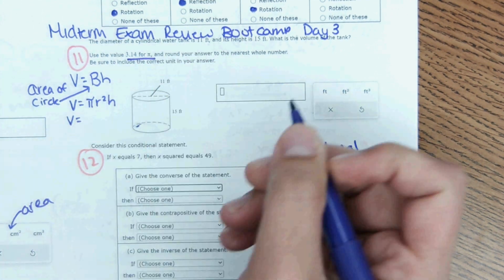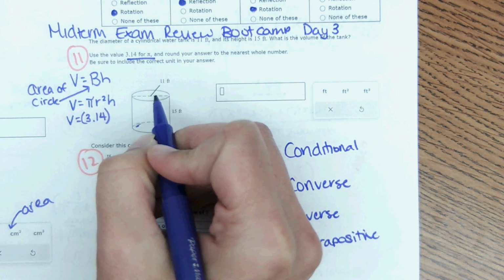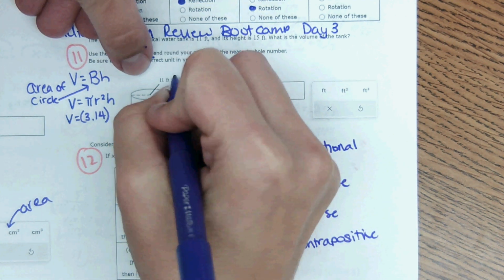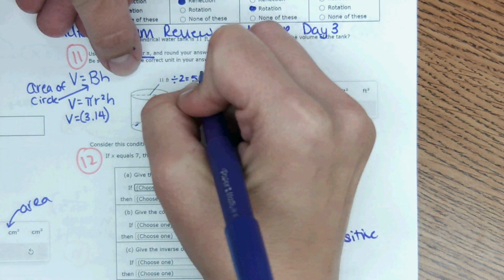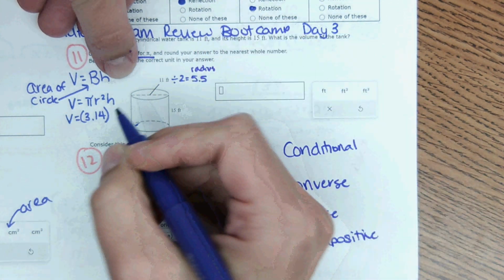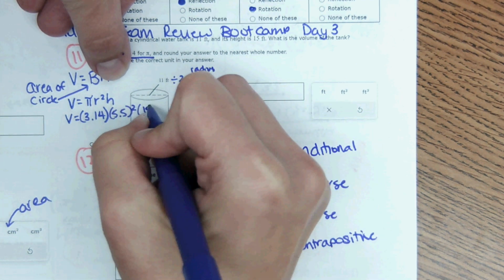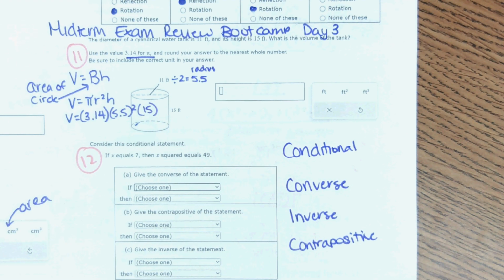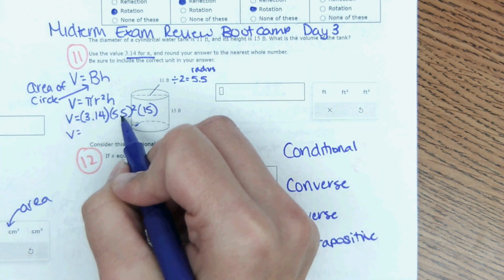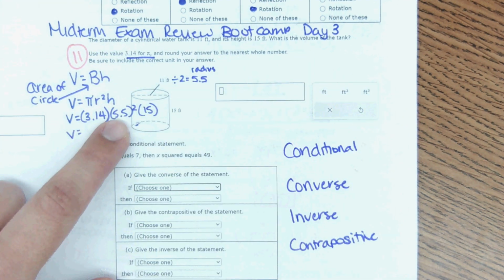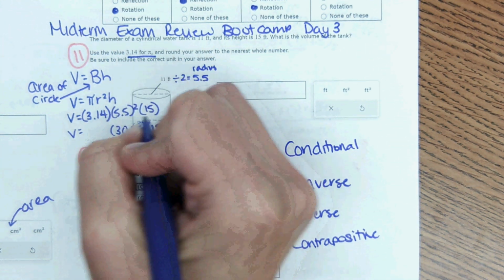So it says to use 3.14 for pi, so I'm using that. The radius, now it gave us the diameter, we do have to calculate the radius. The radius would just be half of the diameter. So divide this by 2 and you get 5.5 for the radius. So we'll put 5.5 squared, and then the height of the cylinder is 15. Then, once you have everything plugged into the equation, you can begin solving. It's important that you follow order of operations. So we're going to square 5.5 first, and it comes out to 30.25, and then bring the rest of the values down.